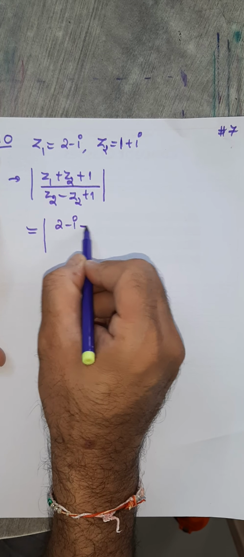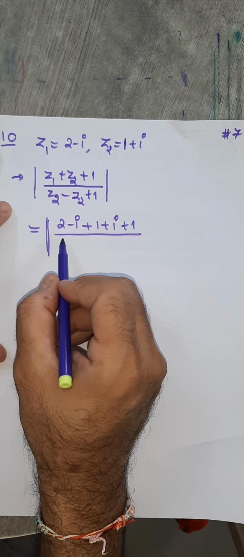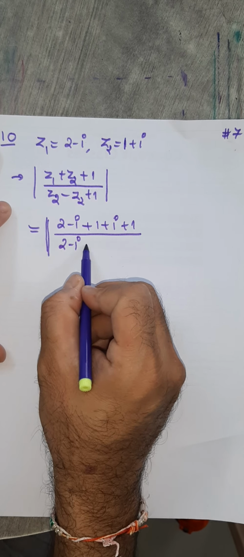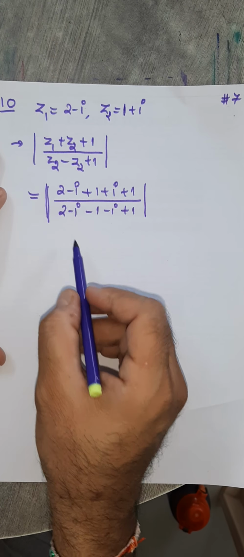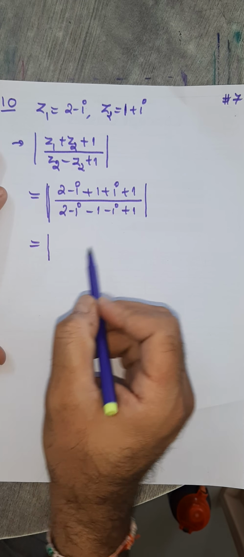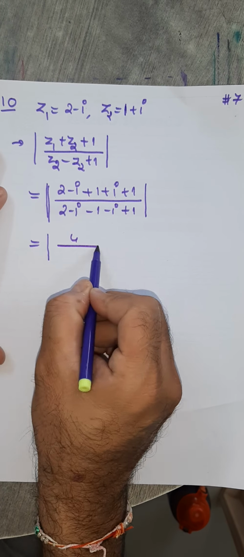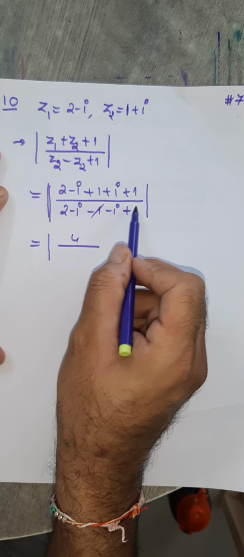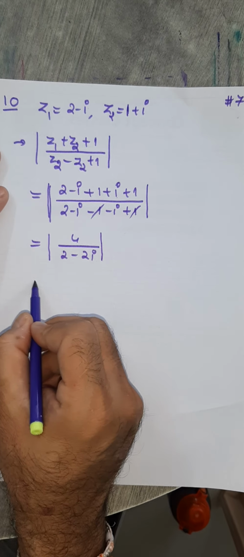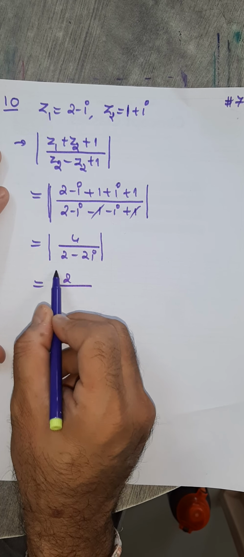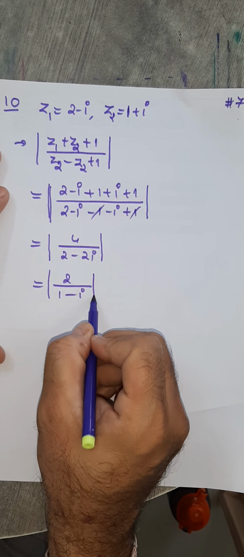So 2 minus iota plus 1 plus iota plus 1 upon 2 minus iota minus 1 minus iota plus 1. So here the numerator expression will be, iota iota will get cancelled, 2 plus 1 plus 1, that is 4, upon, here this will go away, 2 minus 2 iota, 1 2 will get cancelled here, so 2 upon 1 minus iota.